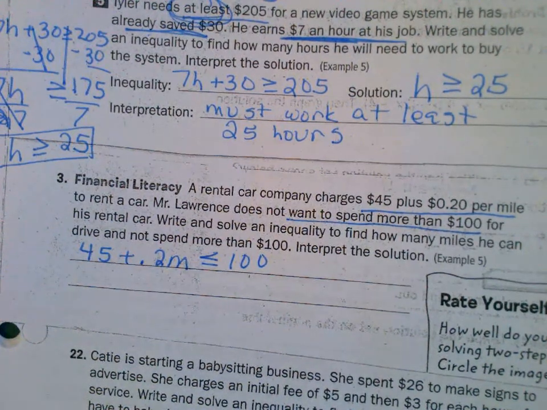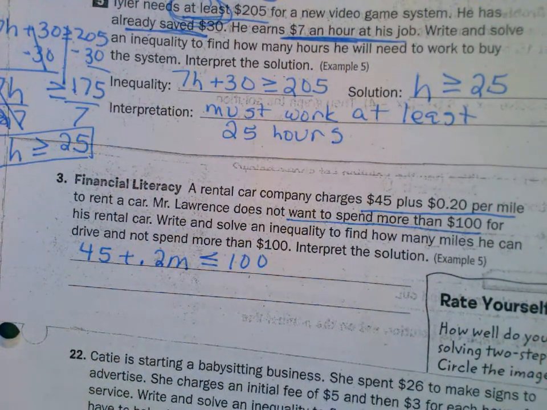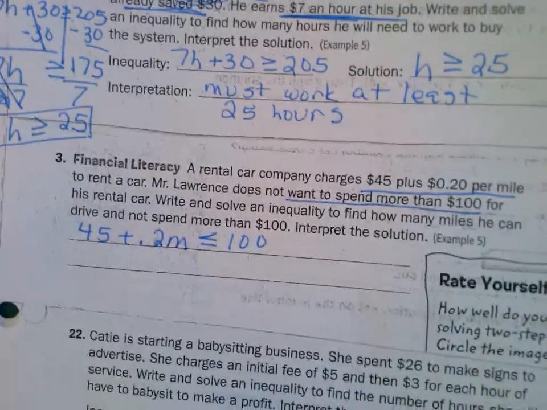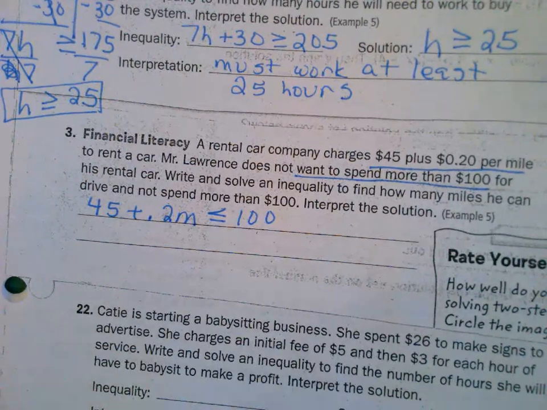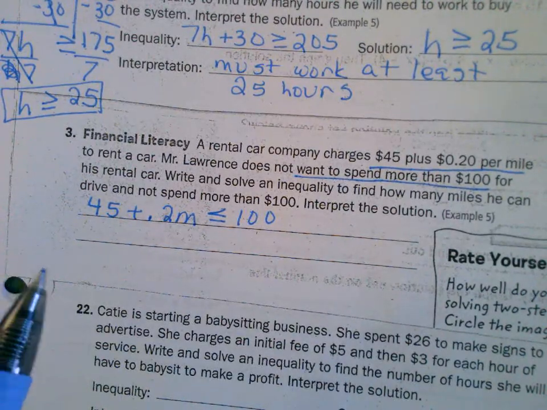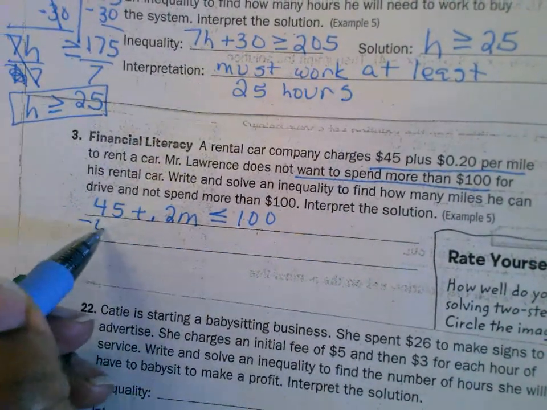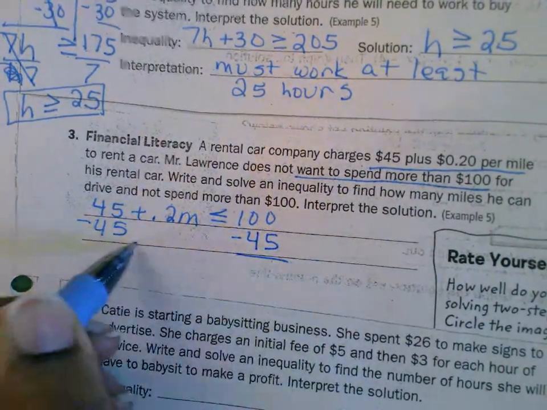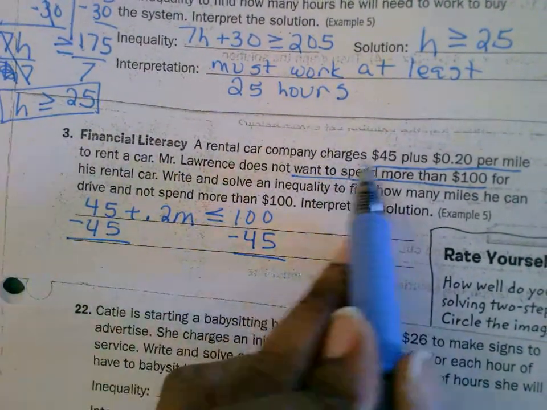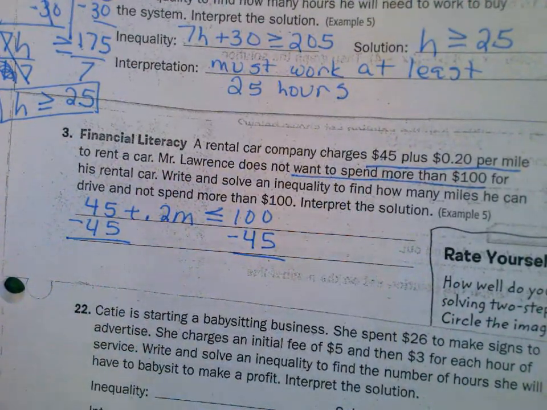Okay, so once he shows up at the rental car place, how much does he need to give them? Tammy, how much does he need to give them? 45? He needs to give them $45 off the top, because they're going to charge you the $45 off the top.